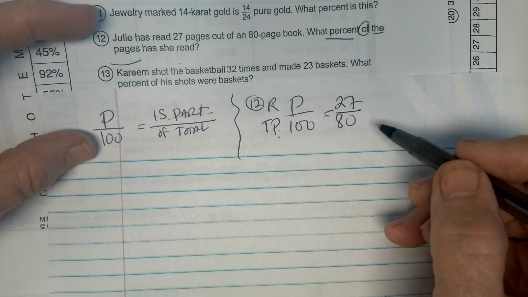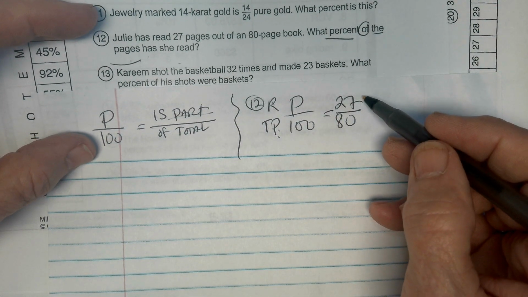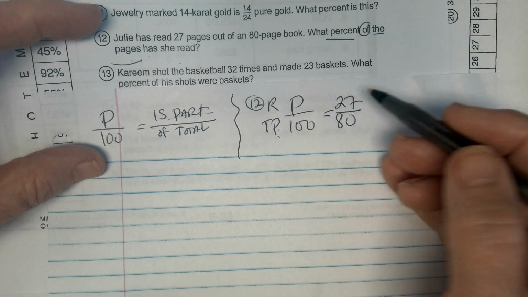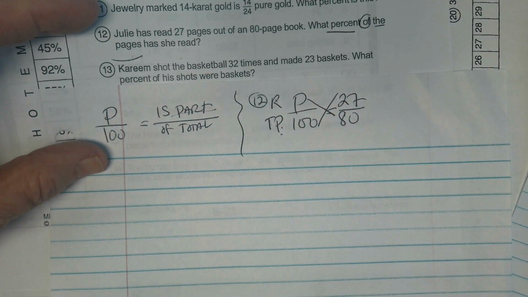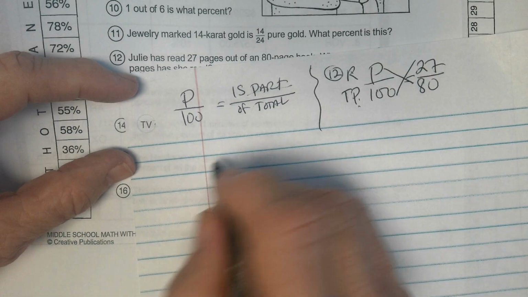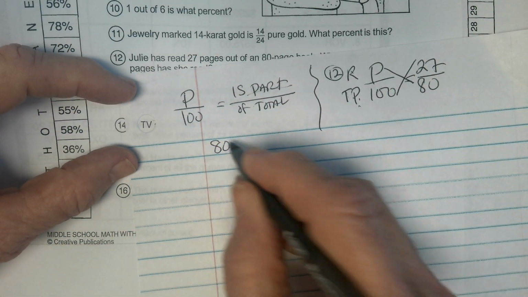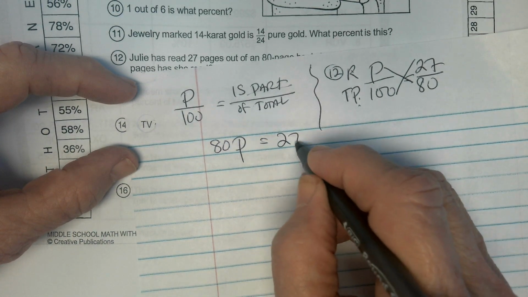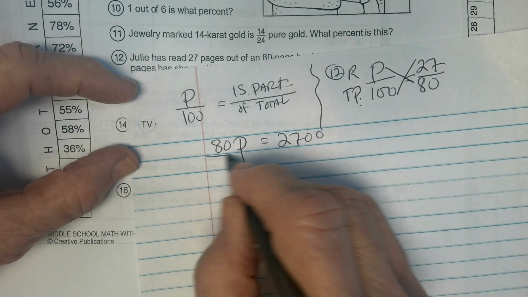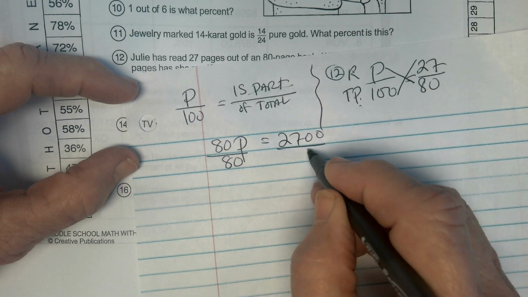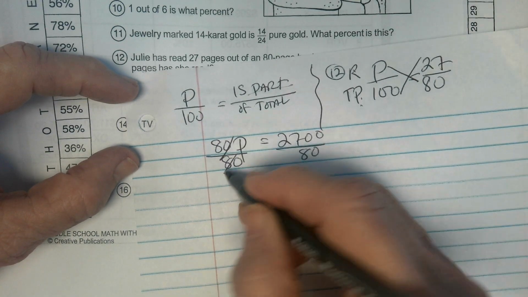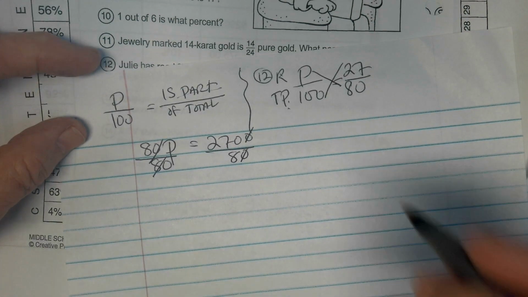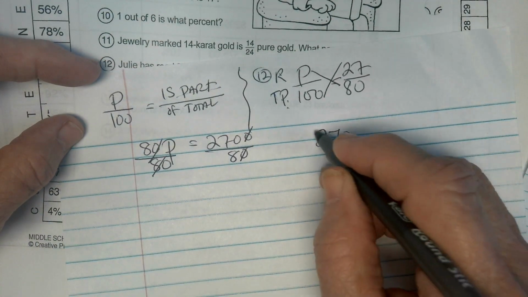And then I could reduce this. I don't know if it's going to help me. Divide by 9, and I can't do that. So I'm just going to cross multiply. Again, pause any time so you can catch up with me. It is 2700, divide by 80. And I can make it a little bit smaller by crossing out a 0 and then finishing up the division.